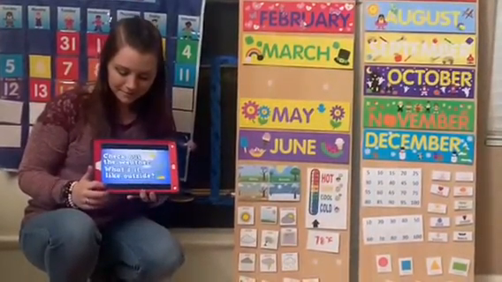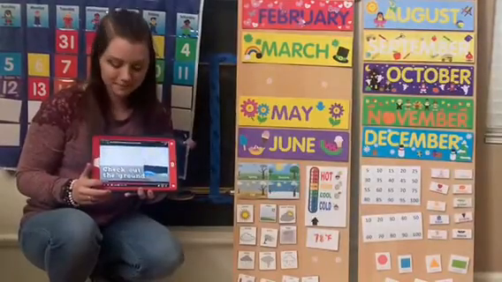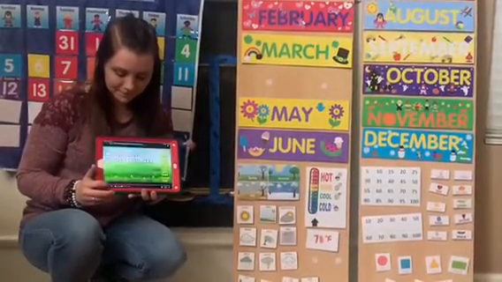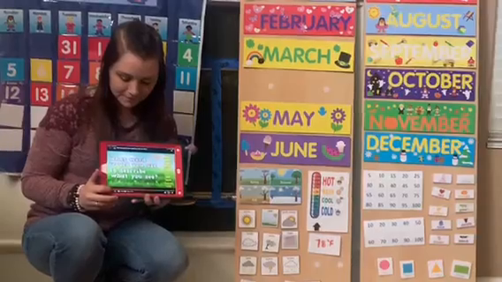Check out the weather, what's it like outside? Check out the ground, check out the sky. What word would you use to describe what you see?